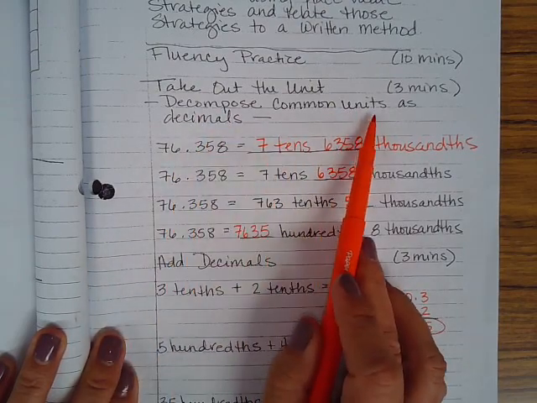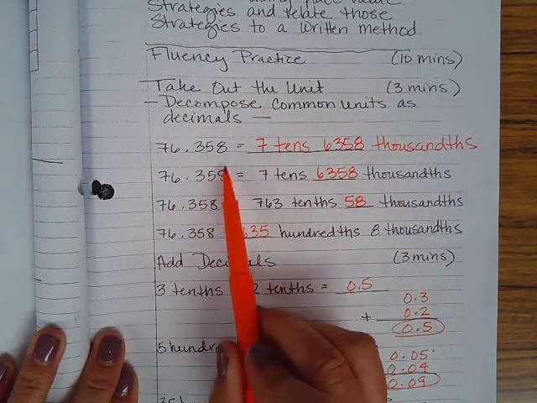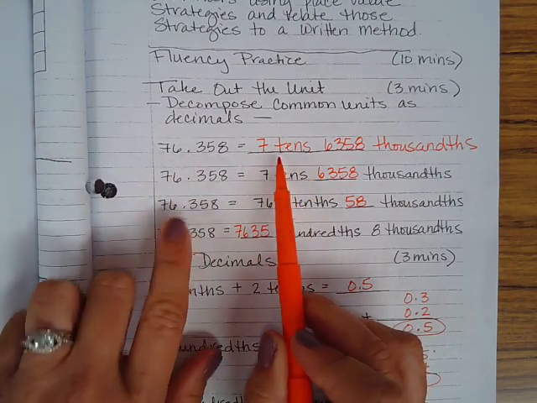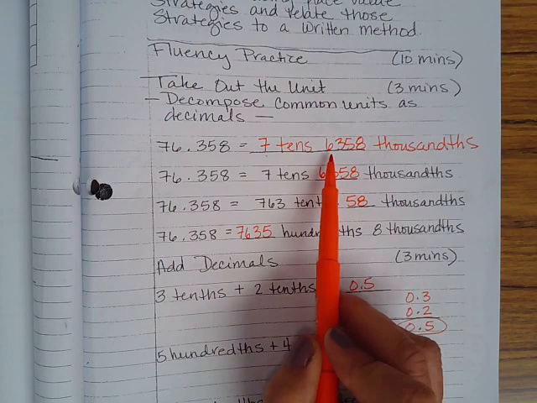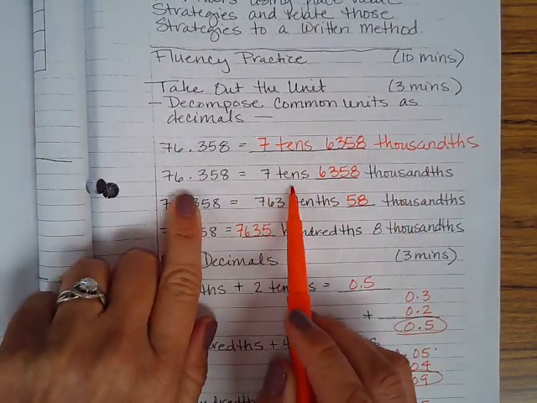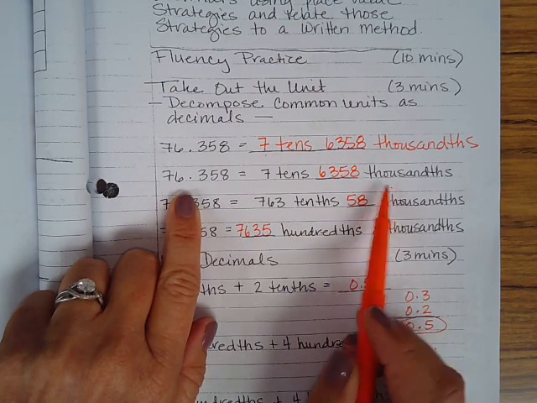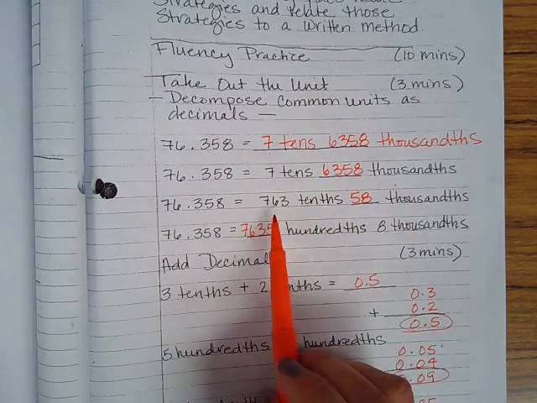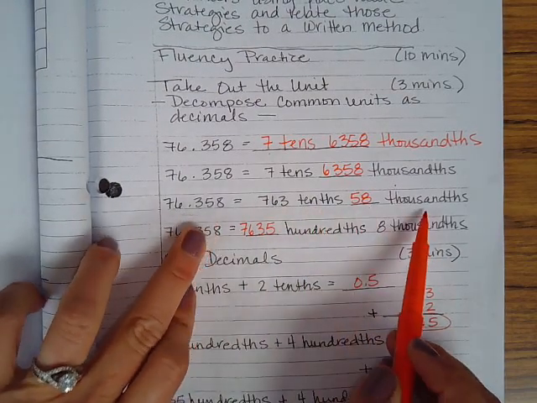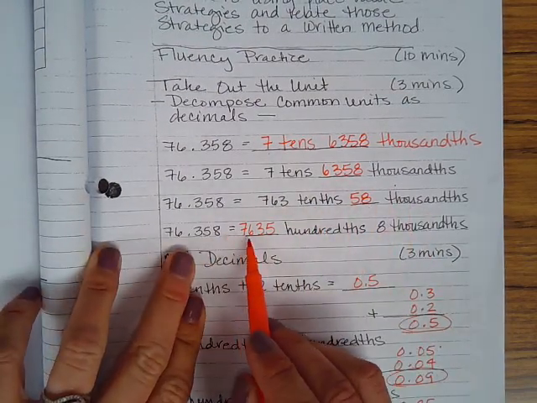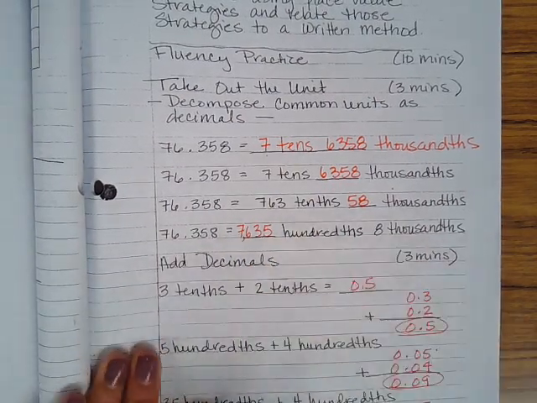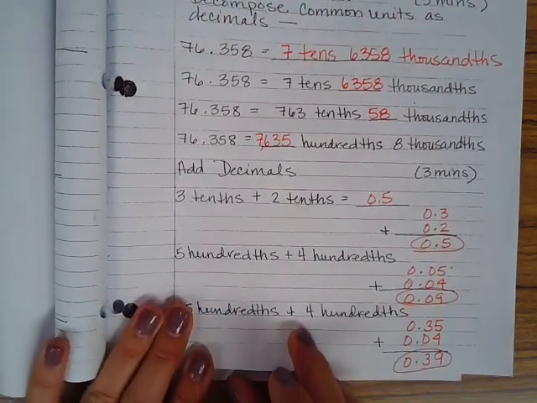So, decomposing common units as decimals. 7,6358 thousandths can also be 7 tens and 6,358 thousandths, which is also down here, the way I broke it up down here. Then we have 763 tenths and 58 thousandths. Or we could have 7,635 hundredths and 8 thousandths. So hopefully you did well.